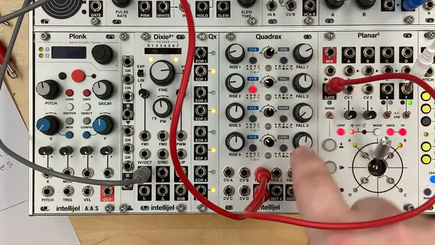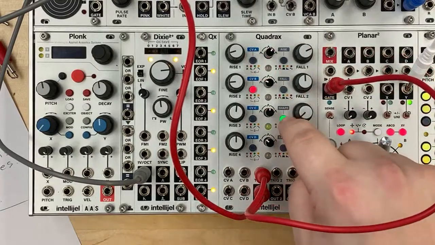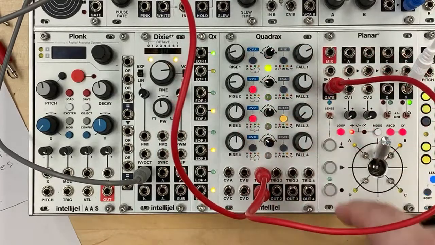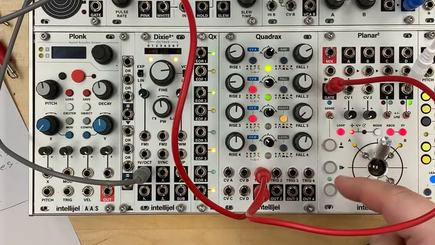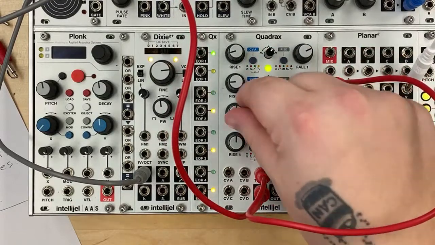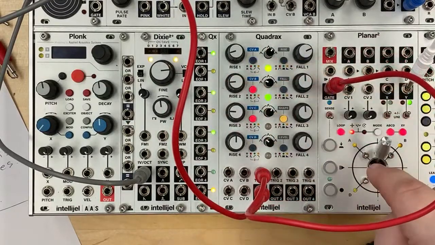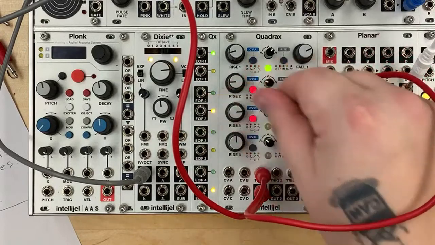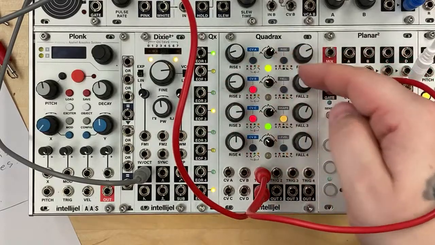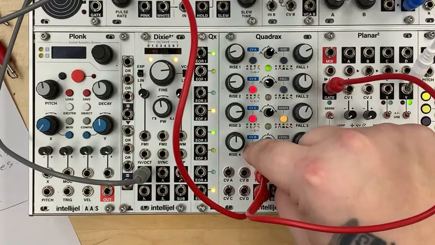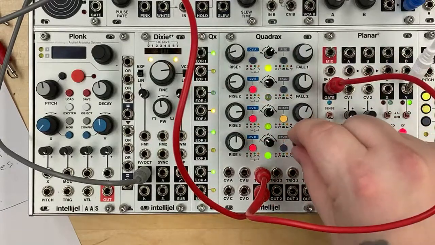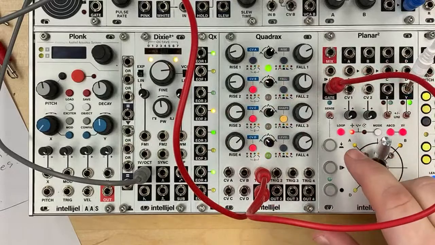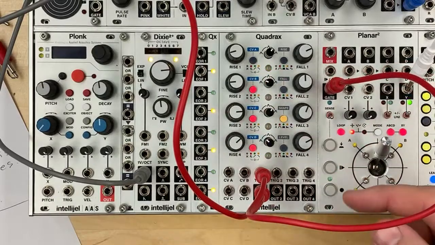This normaling works for any mode. So you can put this in burst mode and then chain this as well. And this trigger will now fire this burst as well as the other envelope. We can chain it all the way down and get another envelope. And so now you can do one trigger chained all the way down.